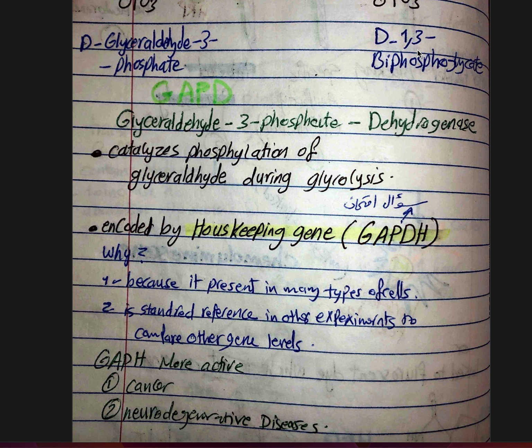Gene expression results in the formation of a polypeptide by joining amino acids. Gene expression leads to the formation of proteins. A protein is made of many amino acids bound together with peptide bonds.